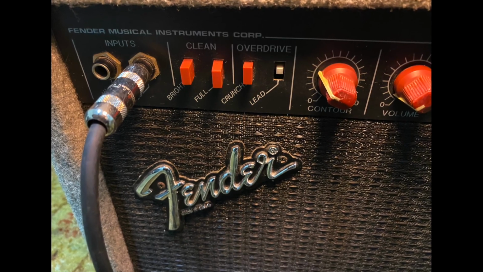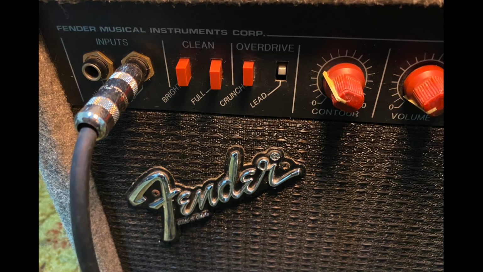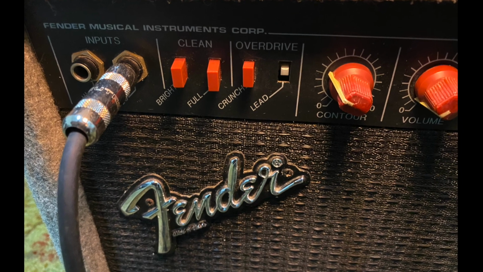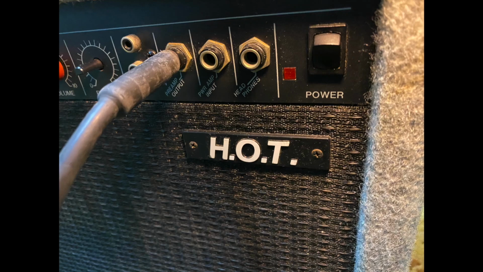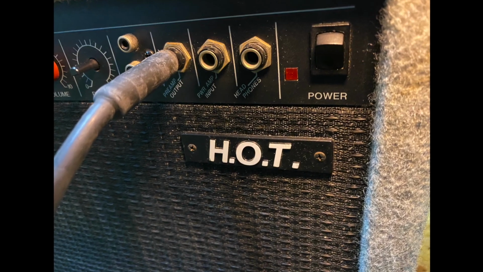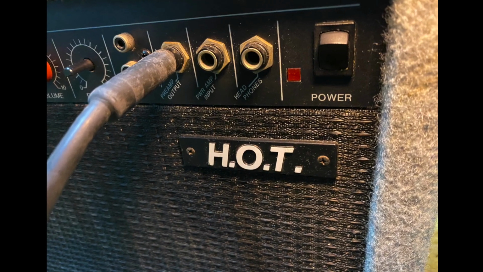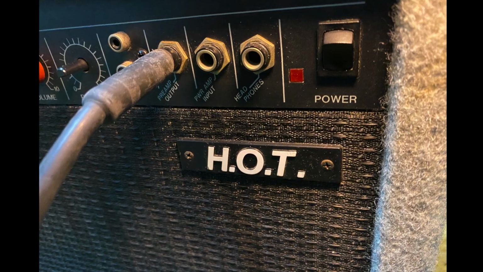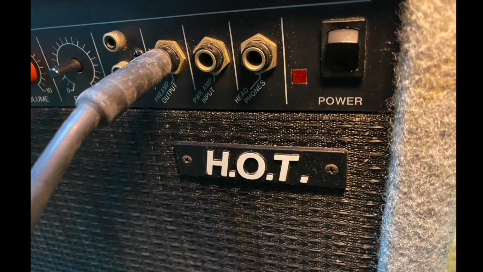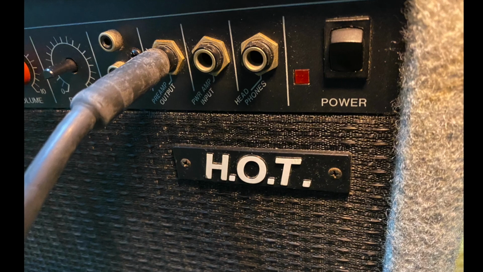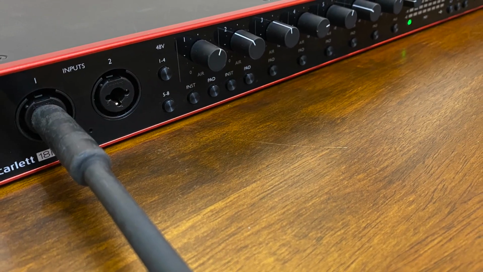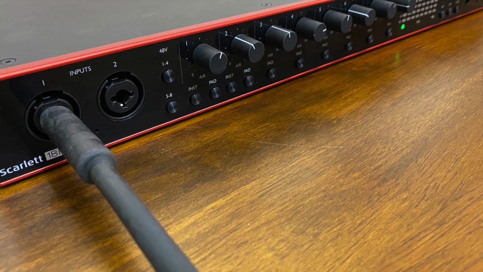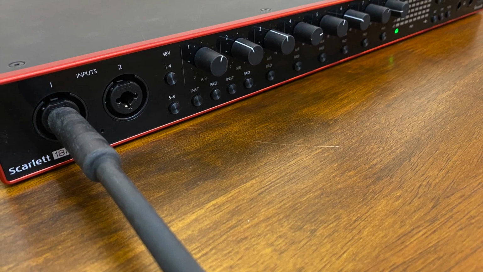This is the input jack on the amplifier that is coming in from the foot pedal. This is the output jack on the amplifier, which will go to an input on the audio interface. This is the input into the audio interface, which is coming from the output jack on the amplifier.